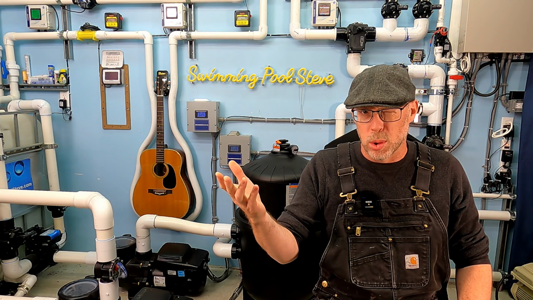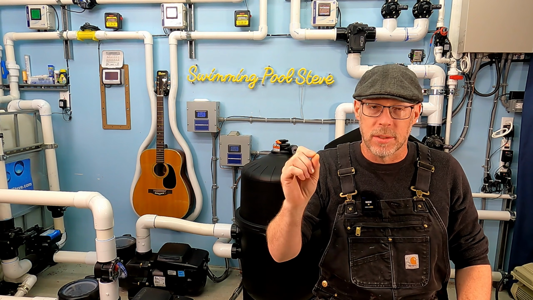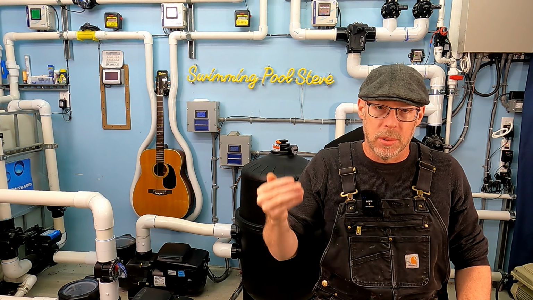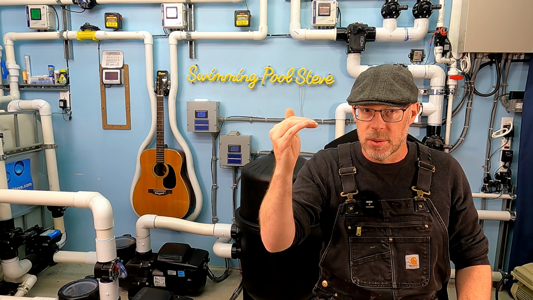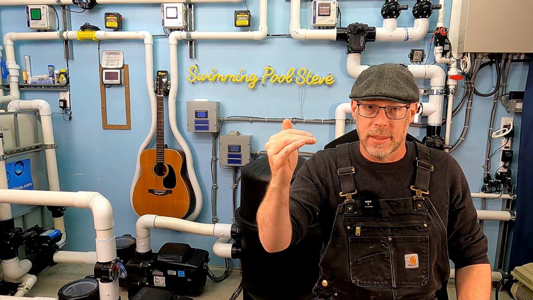Skimmer faceplate is usually like white PVC. Just draw a pencil line at the water level, run your pump for 24 hours, and after 24 hours, how much water has your pool lost? Make a little line there, measure between them, and now we have a measurable difference for how much water the pool has lost. So, step 2 of this test, refill the water back up to that initial starting level that we started the last test at.